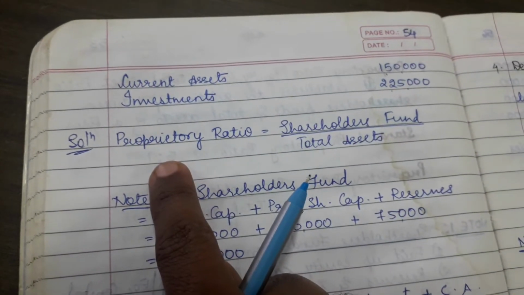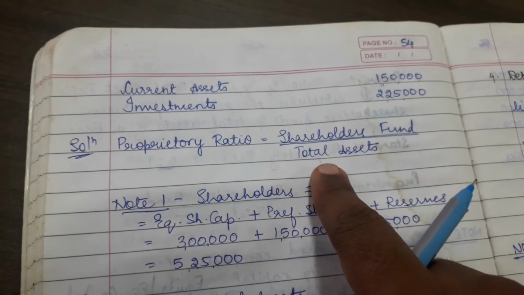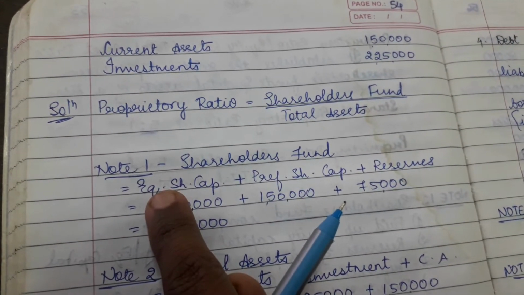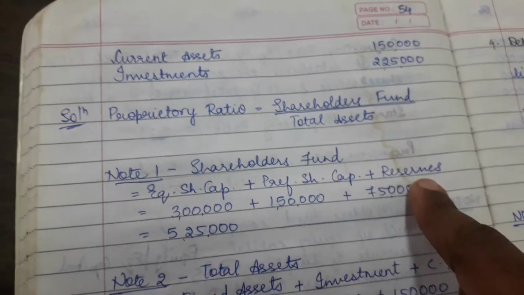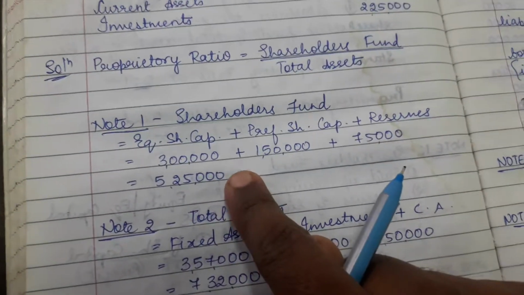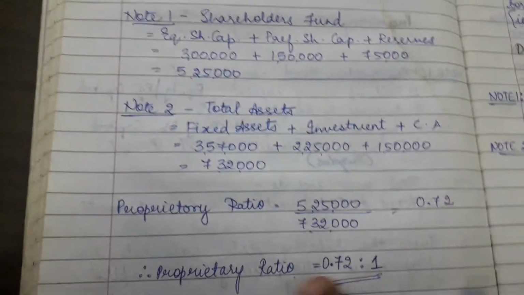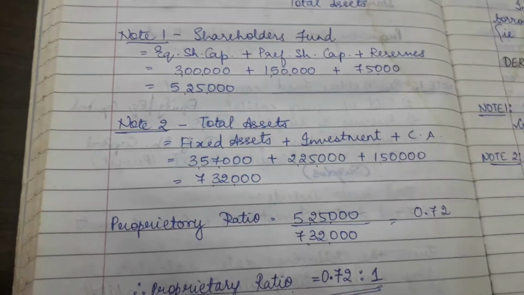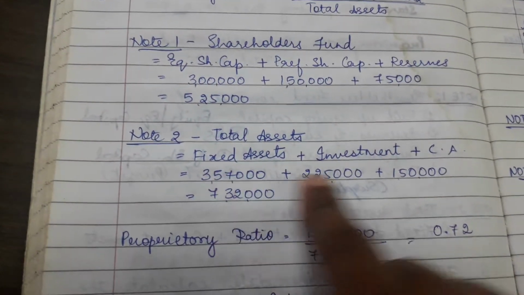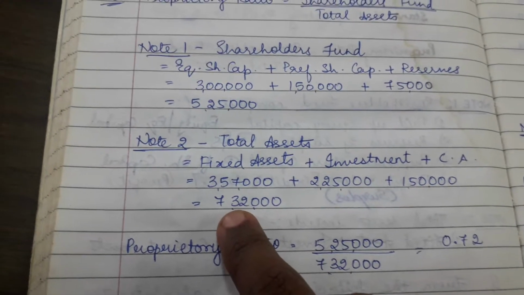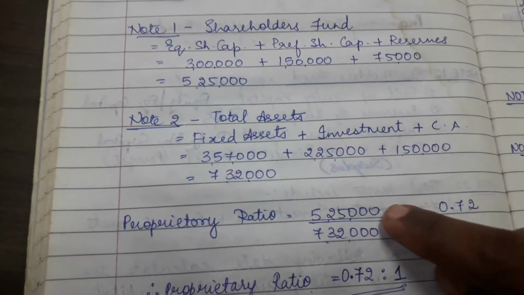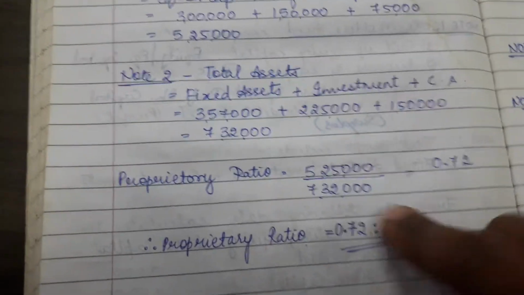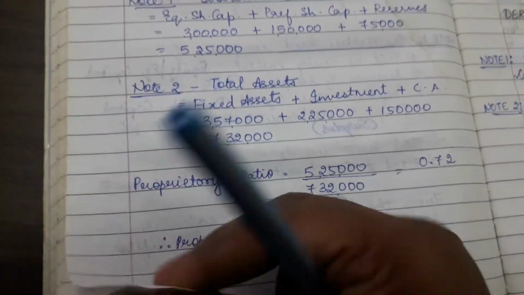So what is the formula for proprietary ratio? Shareholders fund divided by total assets. Shareholders fund, what all have we considered to be included? Equity, preference and reserves. When we total it up, it will come to 5,25,000. Total assets include fixed, investment and current assets. When we total it up, it will come to 7,32,000. So that is 5,25,000 divided by 7,32,000, so it will be 0.72:1. So the proprietary ratio comes to this much.